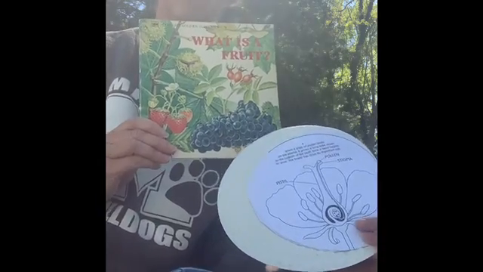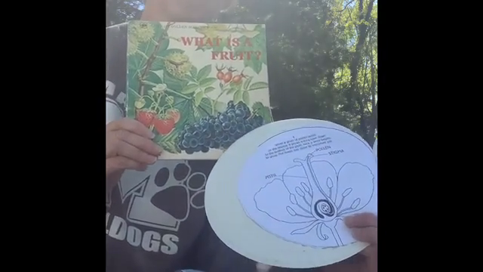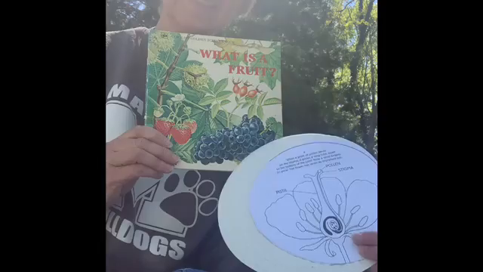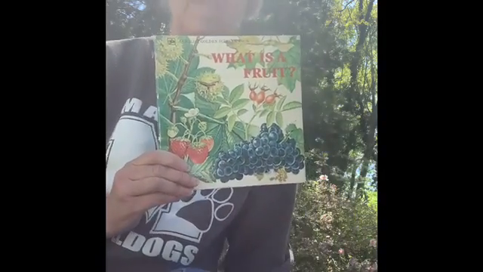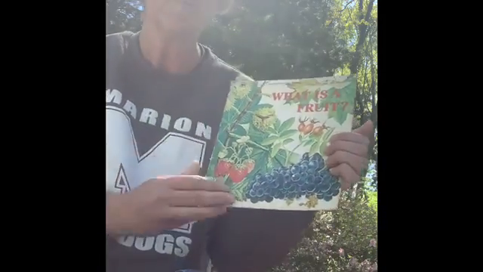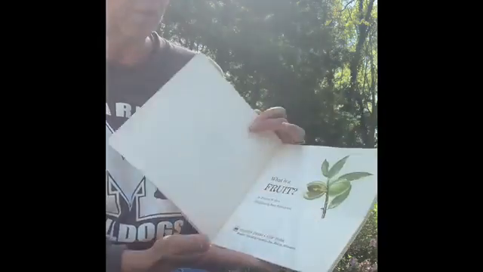Okay, and also down there on those ovules, those turn into seeds. So we can have more of that plant and more of that fruit. So I want to read you a little bit of this book, What is a Fruit?